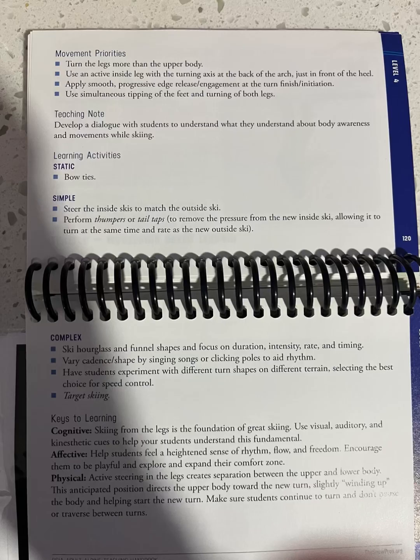Movement priorities. Tip the feet and legs at the same angle simultaneously to engage and release the edges. Teaching note. Explain the importance of the task to students so they can make a connection from cognitive to physical.